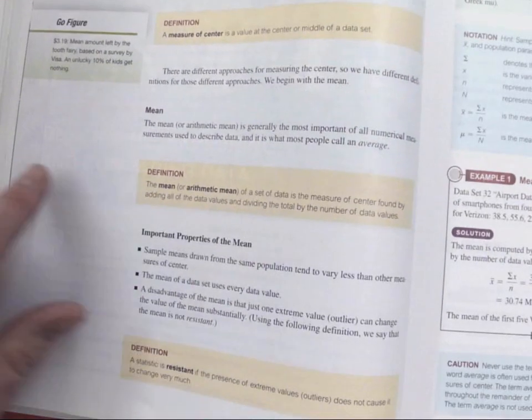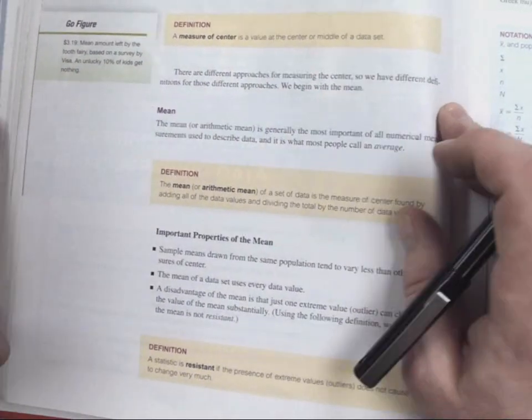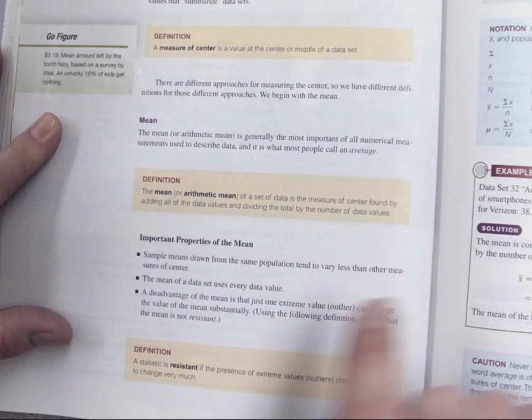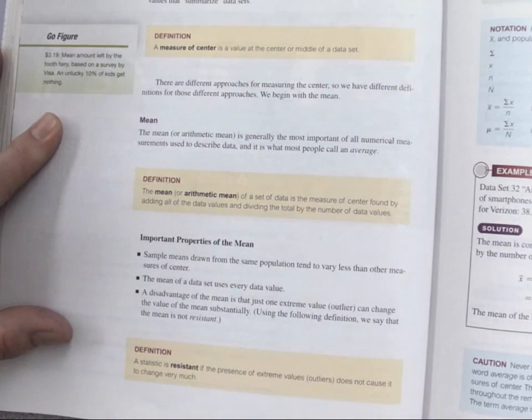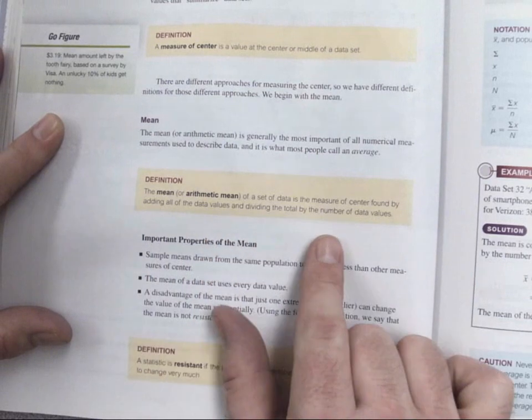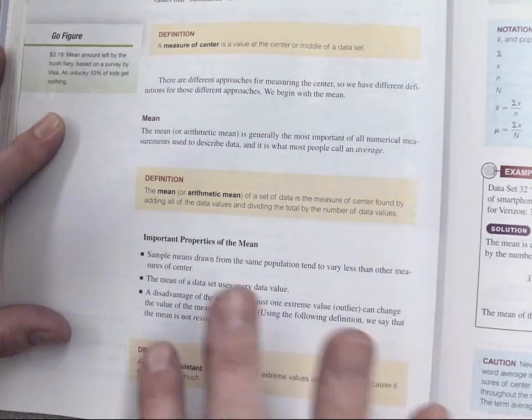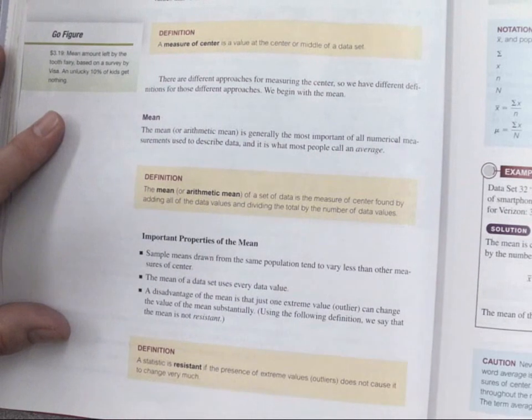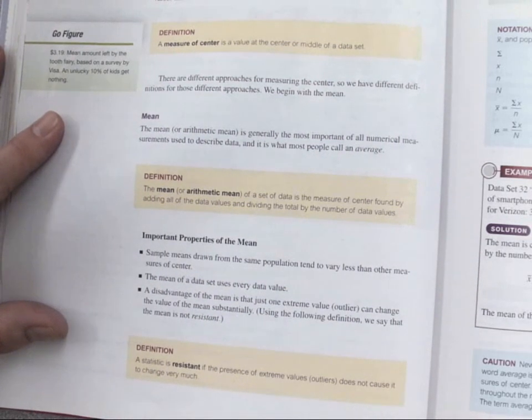The very first one, which I bring up first because it's the one we use more often than not to measure center, is the mean, or the arithmetic mean. The mean of a set of data is the measure of the center found by adding all the values and dividing by the total number of values. What's important about the mean is that sample means drawn from the same population tend to vary less than other measures of sample center.